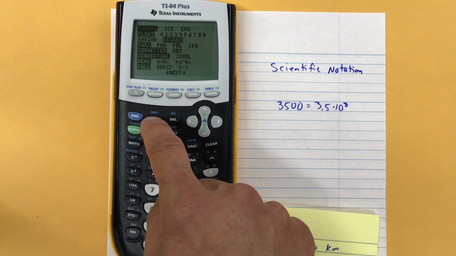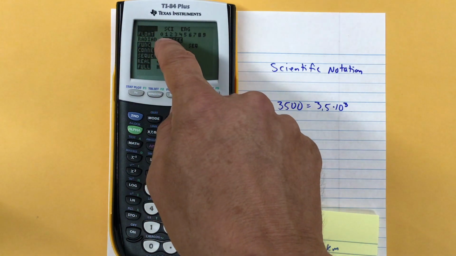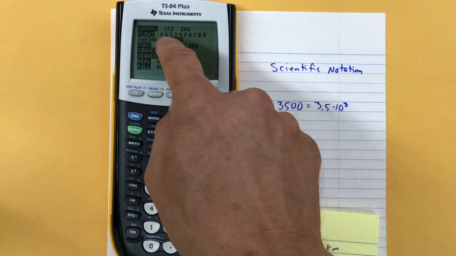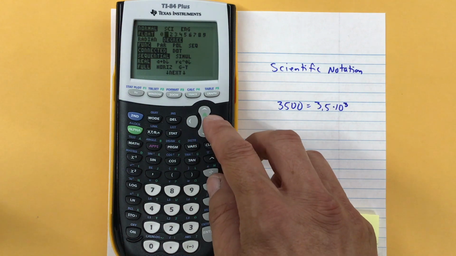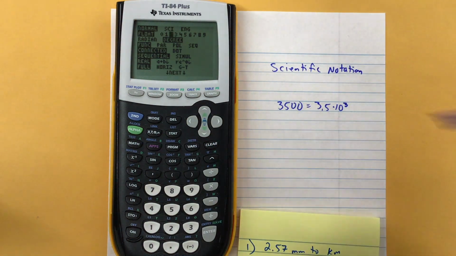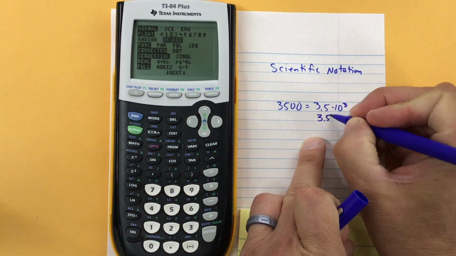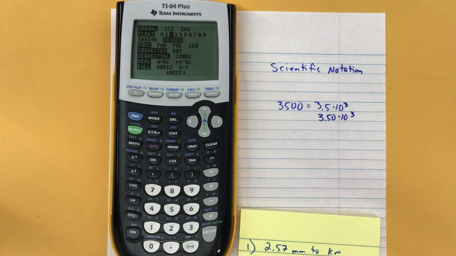Go to mode, and we're in normal notation, which is probably where you're at. I'm going to change to sci, and then I can do any kind of accuracy here. When we talk about significant figures, if I do sci 2, it shows a number with 2 decimal places. So let me put it in: 3.50 times 10 to the third. That'll be the sci 2 version.